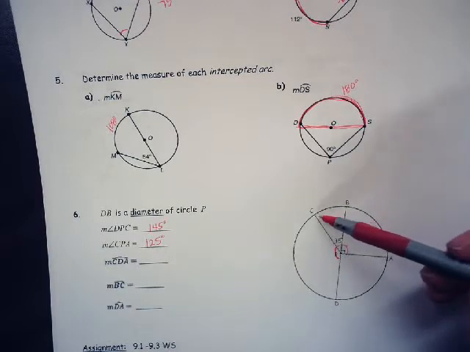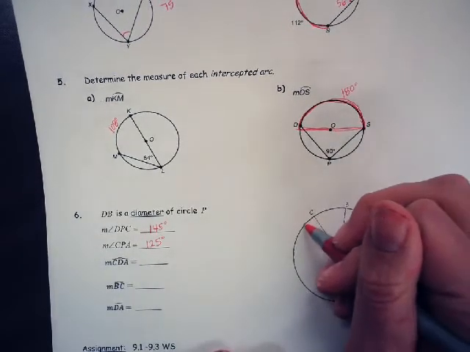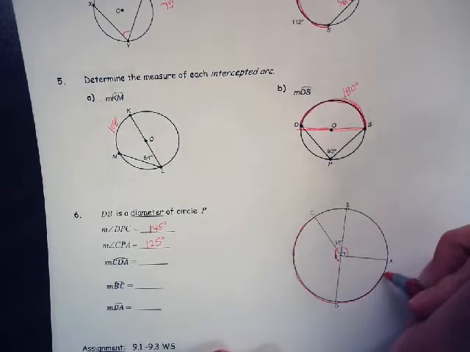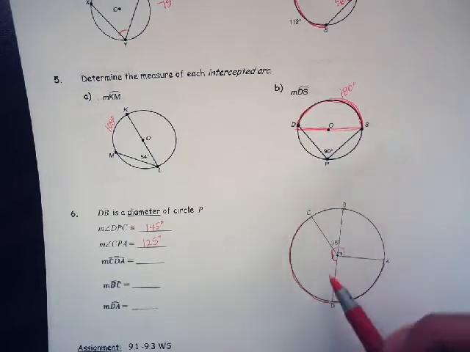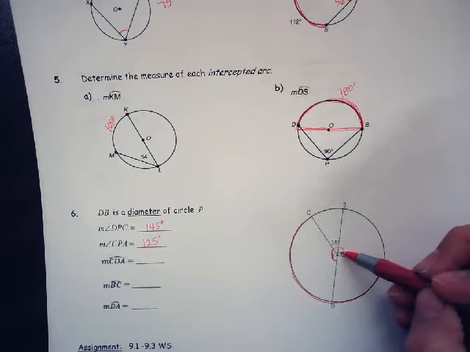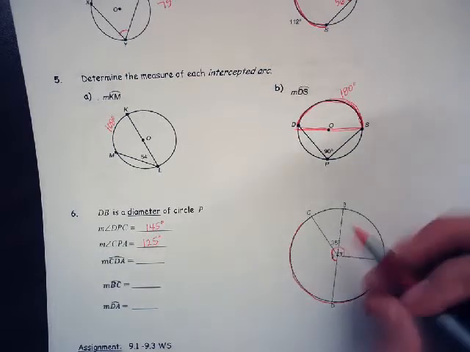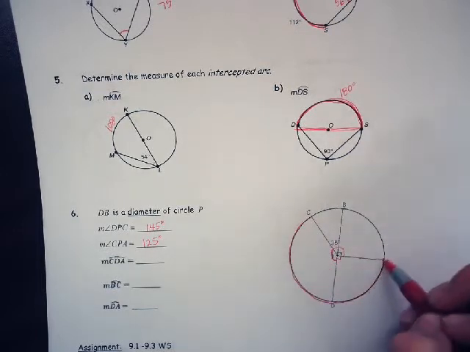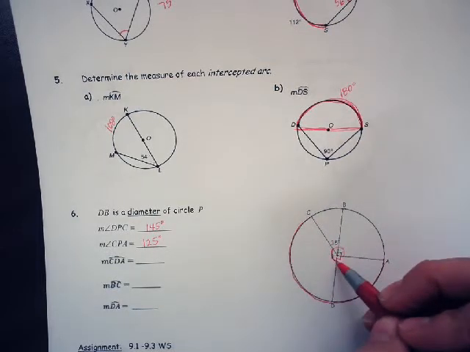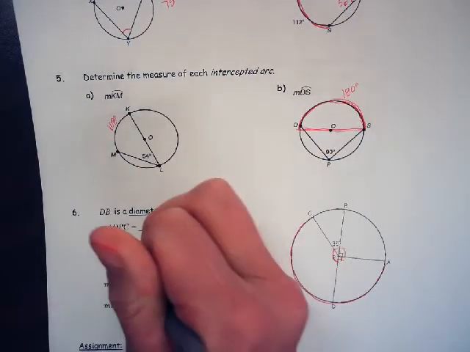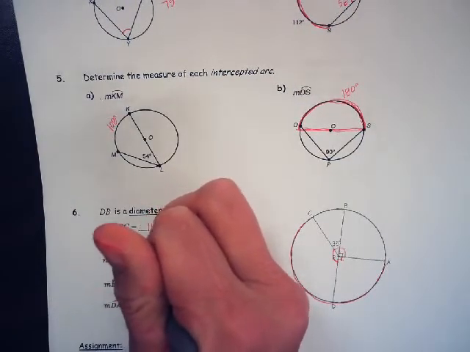Okay, arc CDA, that's this arc measure. I'm going to look at the measures of the interior angles, the central angles here. This one was 145. If this is 90, and they're both on a straight line, then this has to be 90. So if I want to find this whole arc, I need to take 145 plus 90. And I get 235.